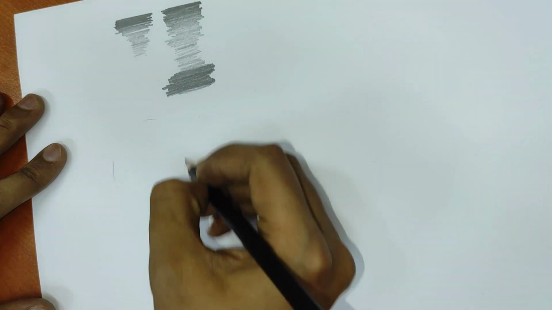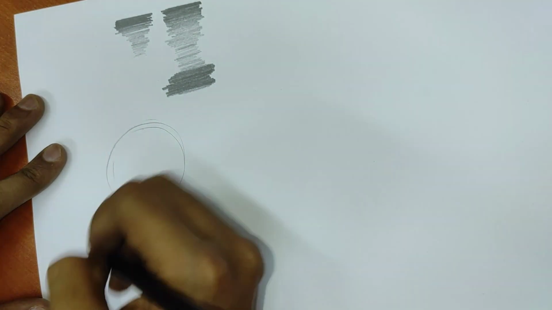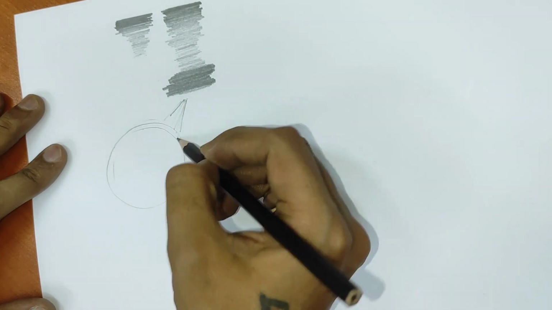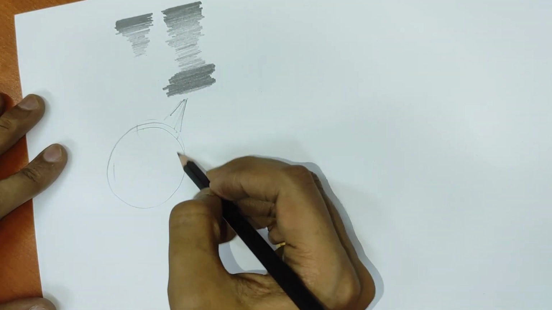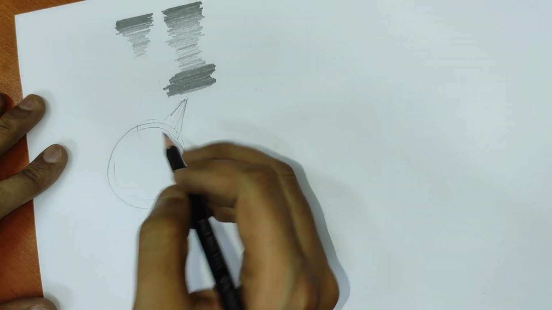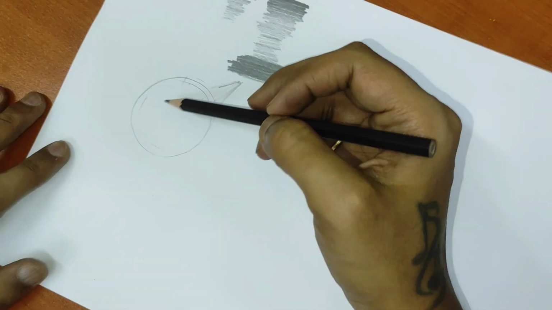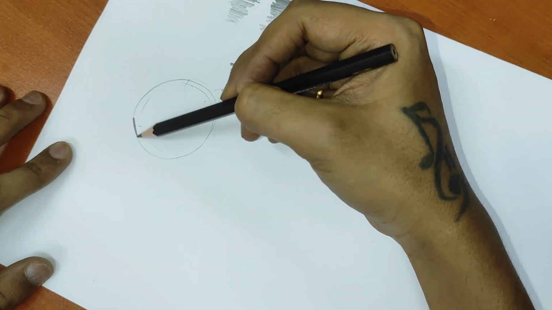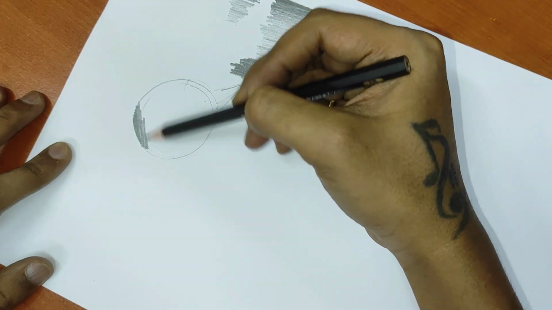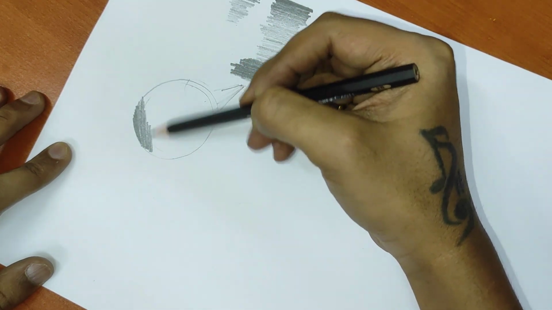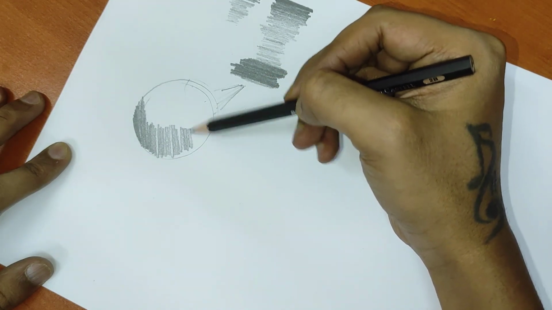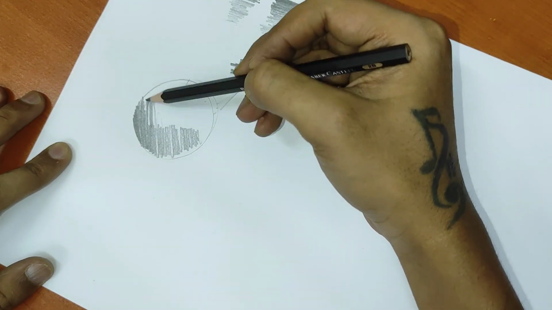Say it's an object and light is coming from this side, so this portion will be brighter, and on the opposite side this portion will be darker. To show that, we have to do deep to light shading, then only we can get that effect.